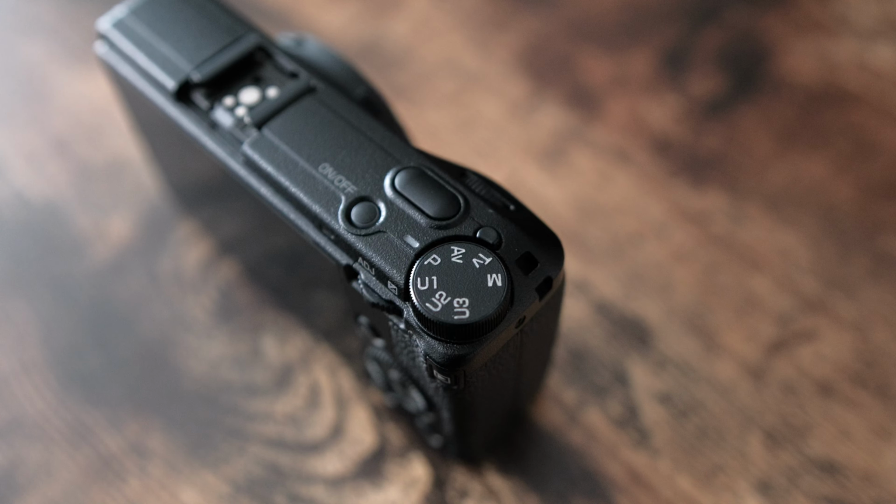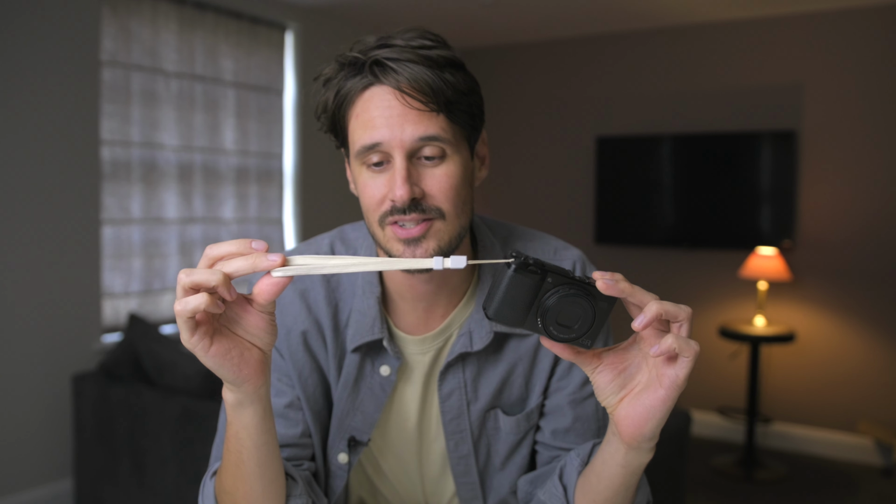In this video, I'm going to be answering my most frequently asked questions about the RICOH GR3X. And no, one of the questions isn't about this wrist strap, which I took from my old Nintendo Wii console. It's not worked too bad, actually.